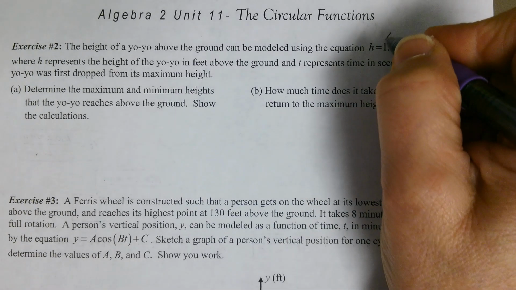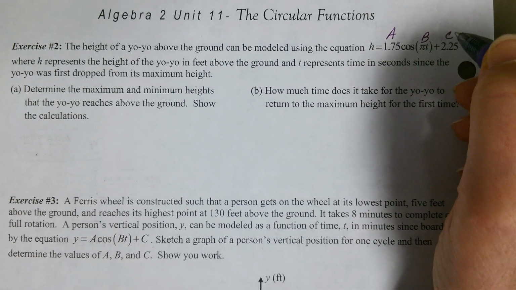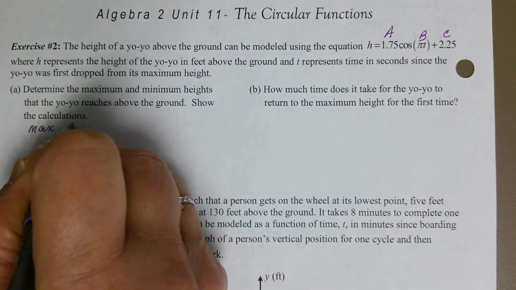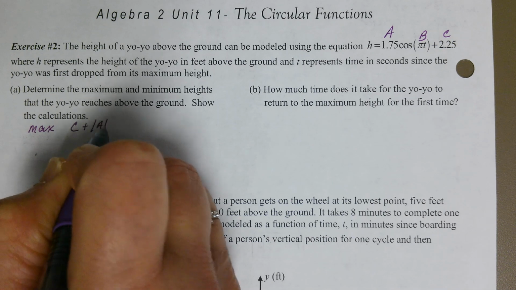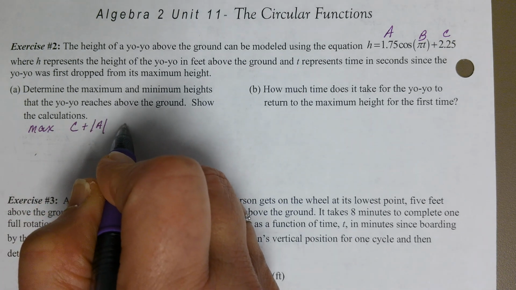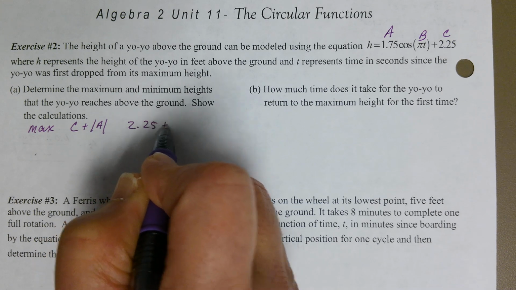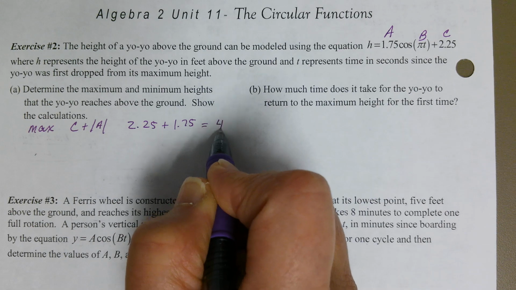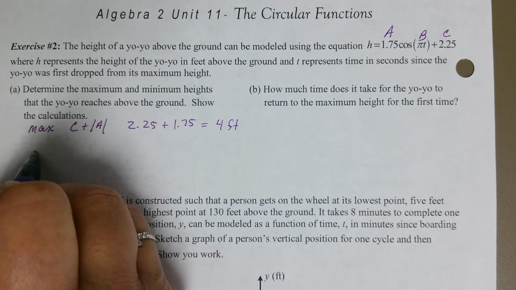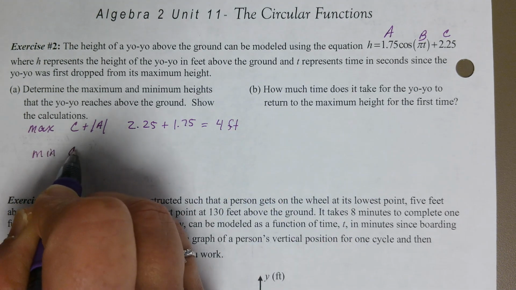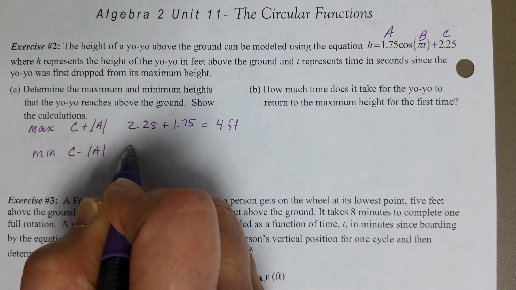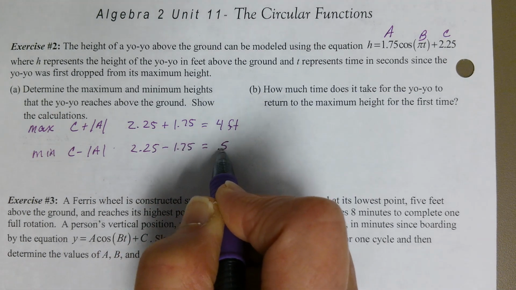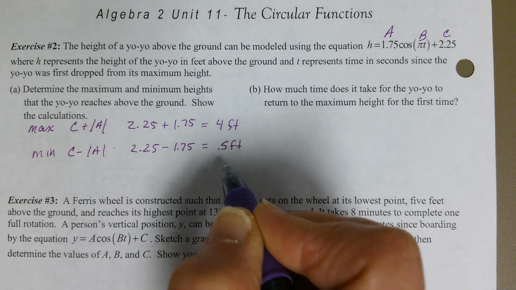Okay, so we have our equation A, B, C. Our max, remember, is C plus the absolute value of A. So in this case, 2.25 plus 1.75 is 4, so that's 4 feet. And our formula for min is C minus the absolute value of A. 2.25 minus 1.75 is 0.5 feet. So there's our max and our min.